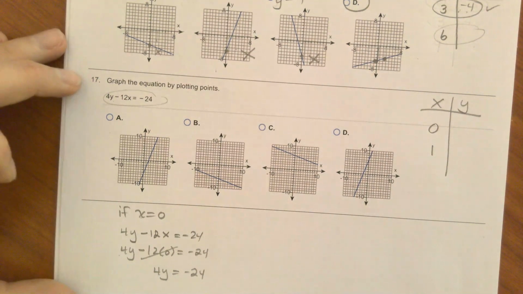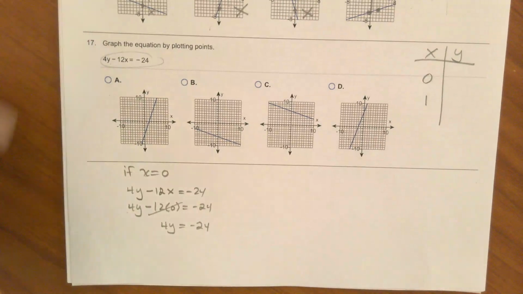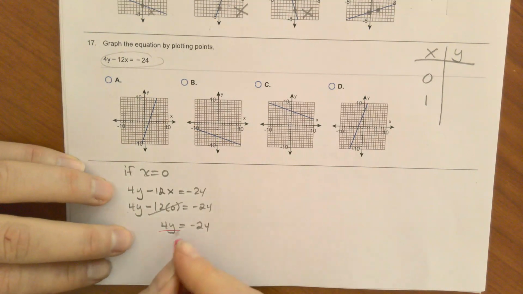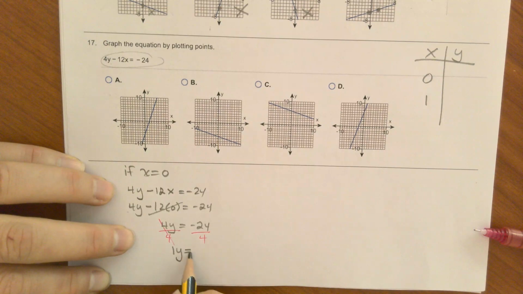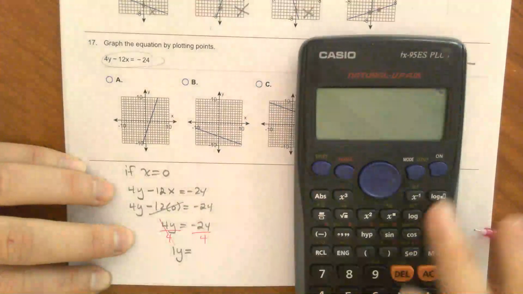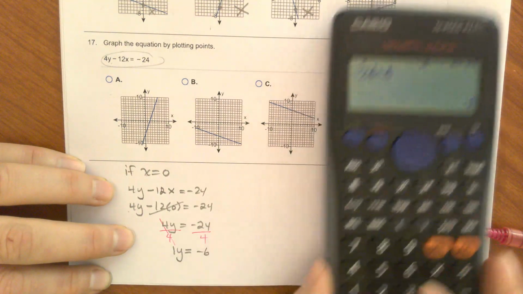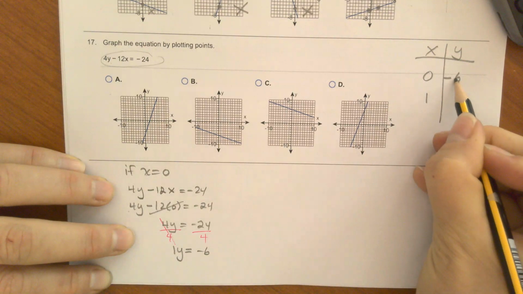Now I have to get y by itself. If I want to get y by itself, I have to get rid of the 4. So divide by 4, divide by 4. 4 over 4 is 1. So 1y equals, and negative 24 divided by 4 is negative 6. So here, if x is 0, y is negative 6.